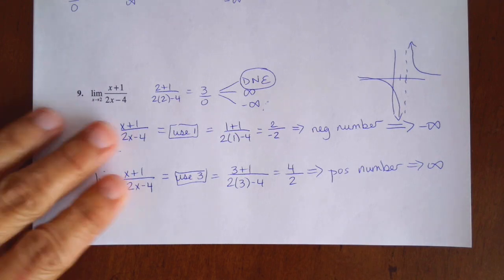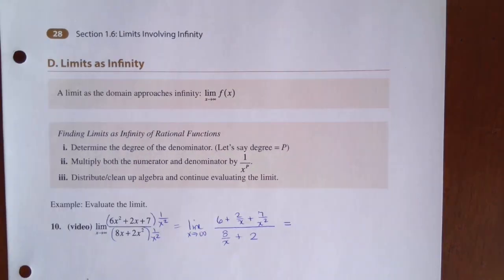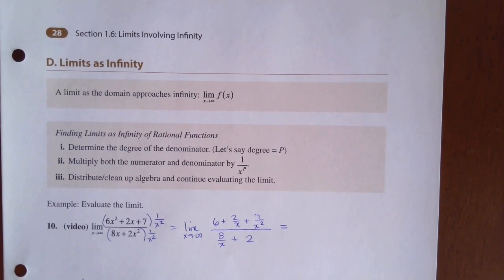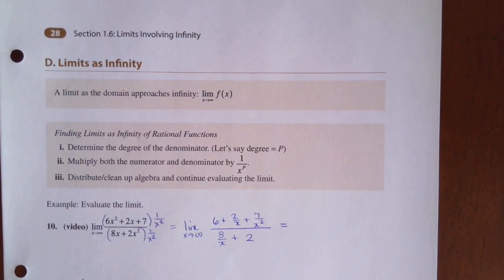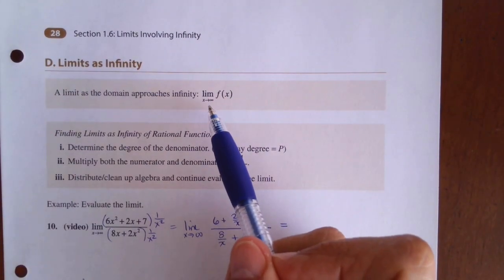All right, so now we're going to look at end behaviors, part D, limits at infinity. This is the first time we're looking at what happens at the ends of the graph.